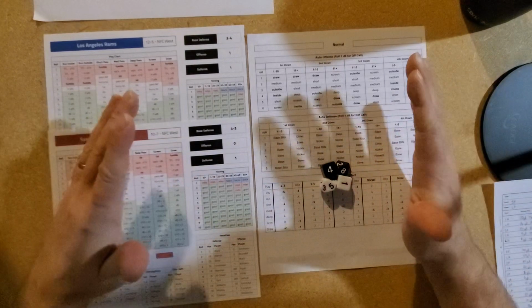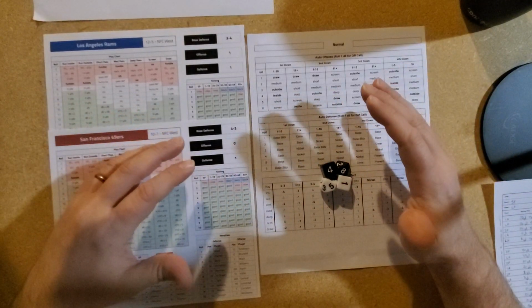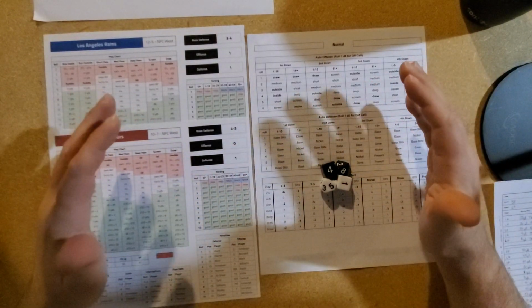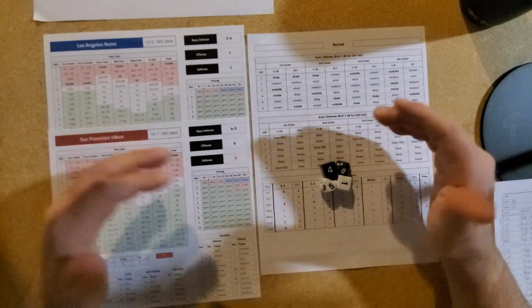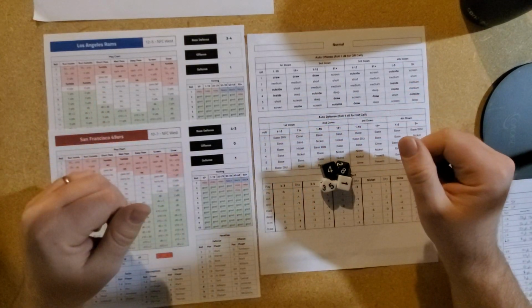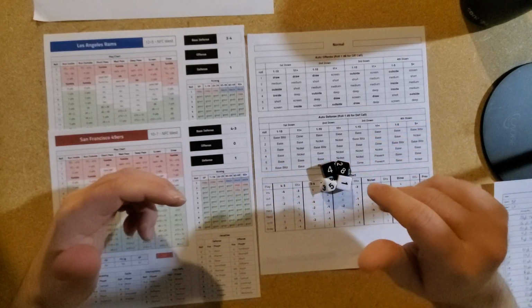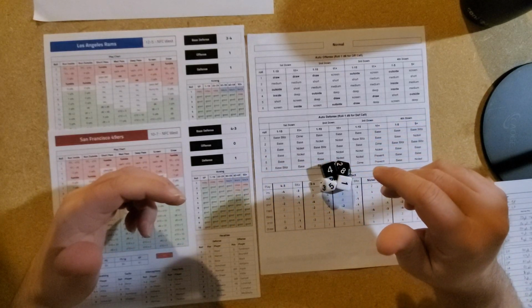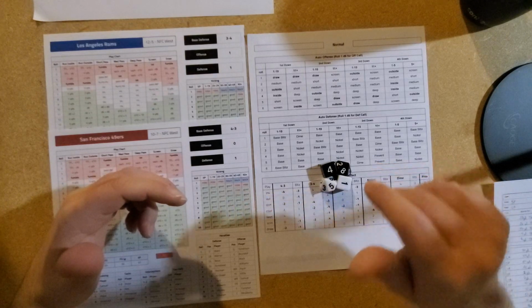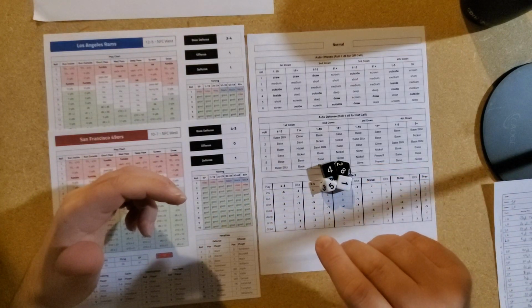So hopefully the game that comes out of this is a game that people want to play. Hopefully it's a game that's fun, that feels like football, kind of feels like the back and forth of football. You can see here this game tightened up at the end. It was at one point 48-23 at the end of the third quarter.